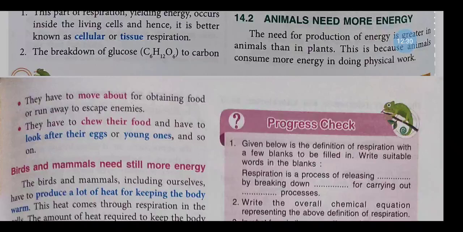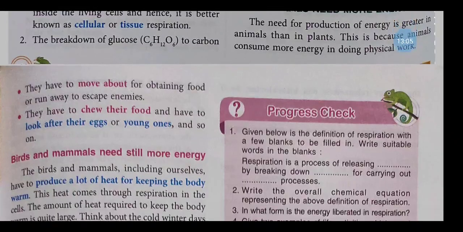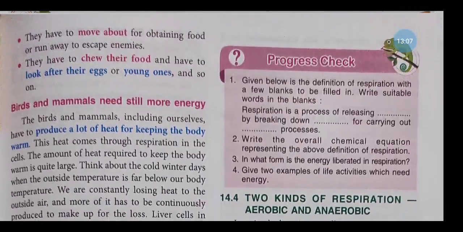Animals do more activity and change their position and location in search of food, shelter, and escape from enemies, right? Doing this, they need more energy. Second, they have to chew their food and look after their eggs and young ones, and so on. That means animals do more physical work as compared to plants. That's why animals need more energy as compared to plants.